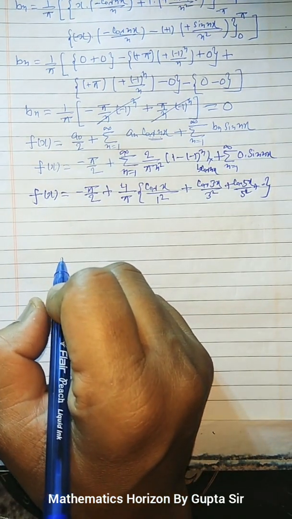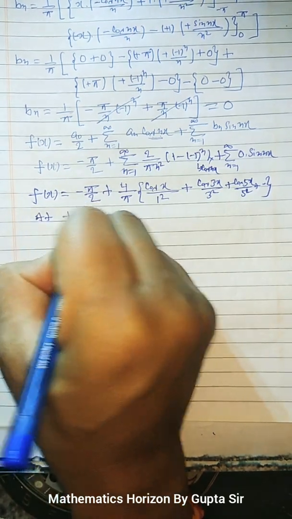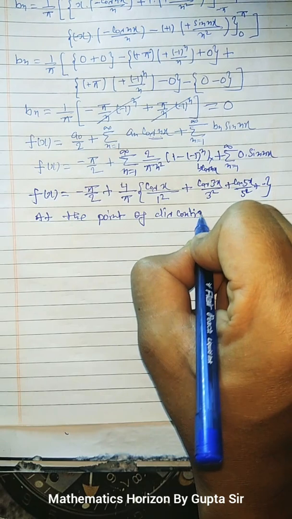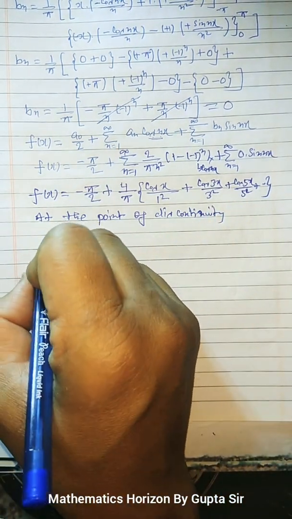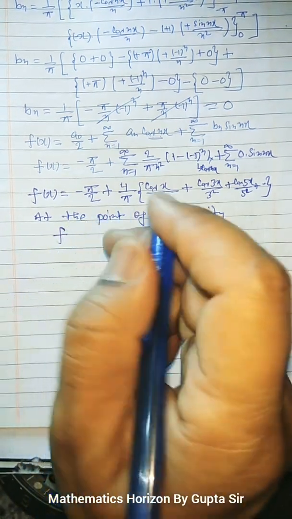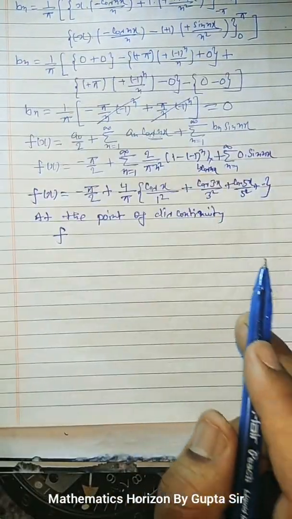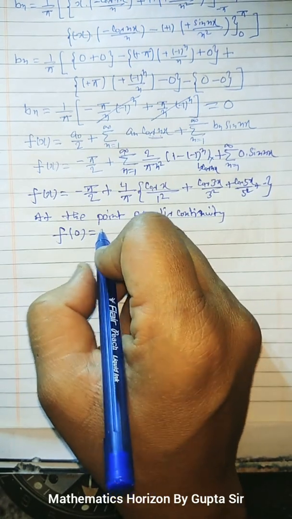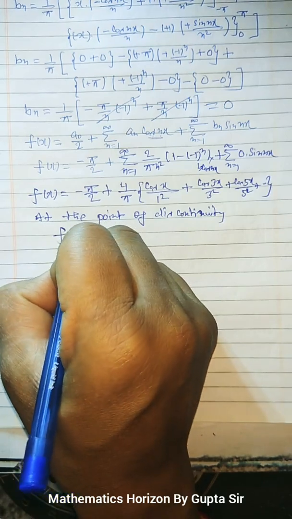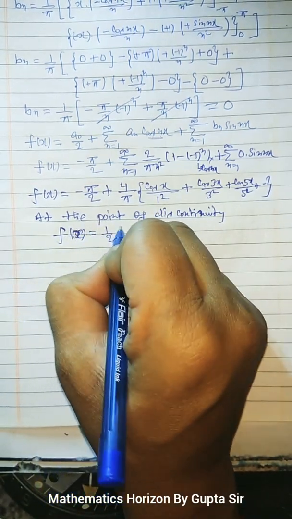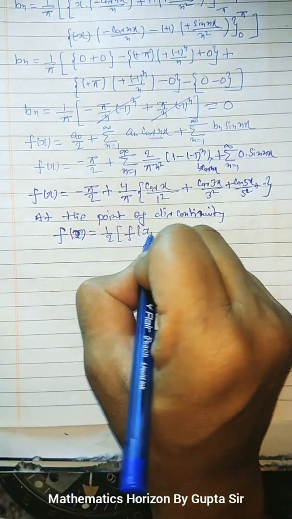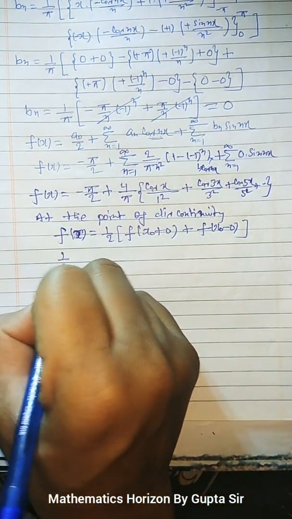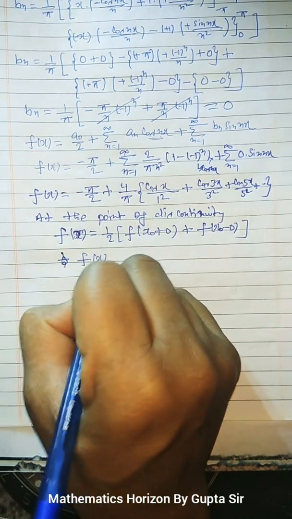Now what is the value of the function at the point of discontinuity? Here x equal to 0 is the point of discontinuity. Now we have to find f(0), which is equal to f(x). What is the value of the function f(x)? That is 1 by 2 [f(x0 plus 0) plus f(x0 minus 0)], that is 1 by 2.